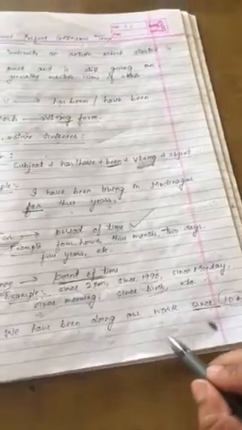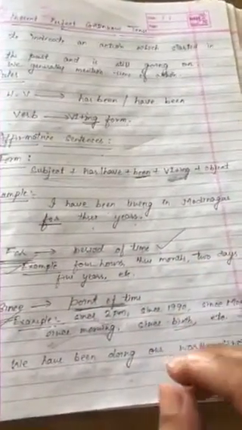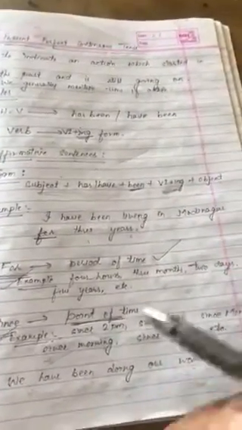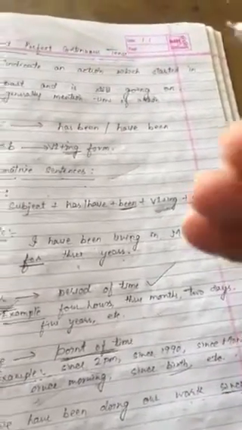Now see some more examples. We have been doing our work since 10 a.m. Here we have used since because the time is exact. The rules of using has or have are the same. Has is used with third person singular number, he, she, it, or any name. Have is used with I, we, you, and they, and also where you find plural numbers.